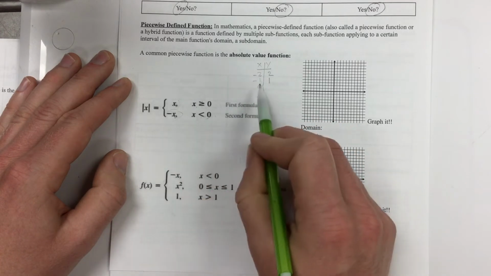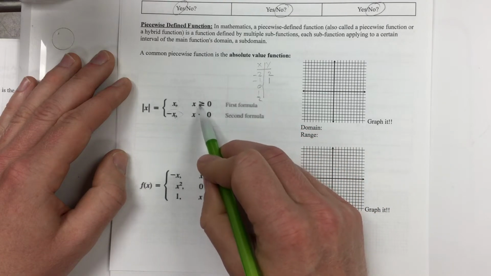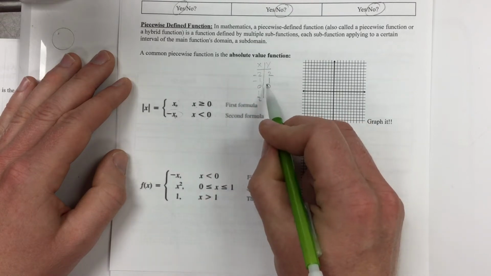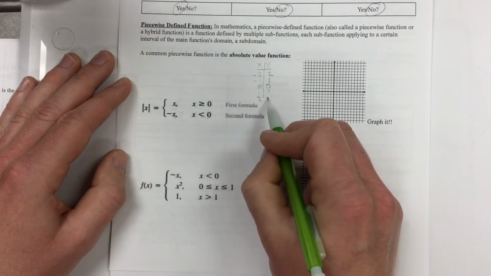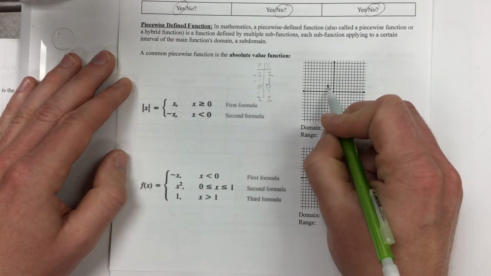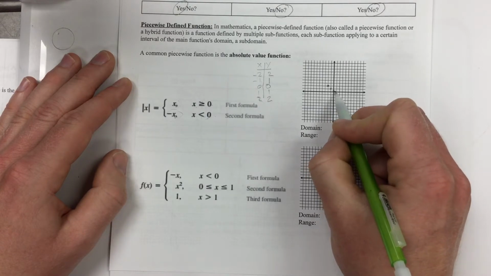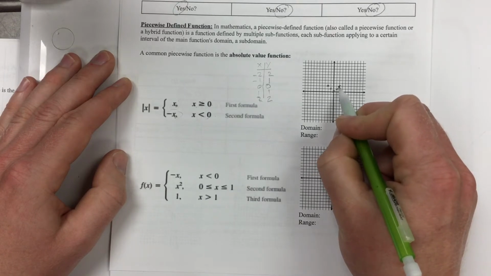I got a 1. 0 goes in. It's greater than or equal to 0, so I'm going to use this function now. So that's just 0. 1 goes in, I just get 1, and 2 goes in, and I get 2. So I have -2, 2. I've got -1, 1. I've got 0, 0. And then I'm going back up. 1, 1. 2, 2.